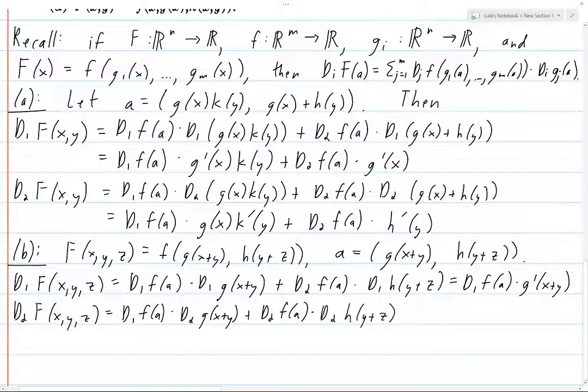And so now both terms are actually going to stay. So we have d1 f of a times, and now we have d2 of g of x plus y. That's again just going to become this. Now we have d2 f of a times, and we got h prime of y plus z. Again, same idea.